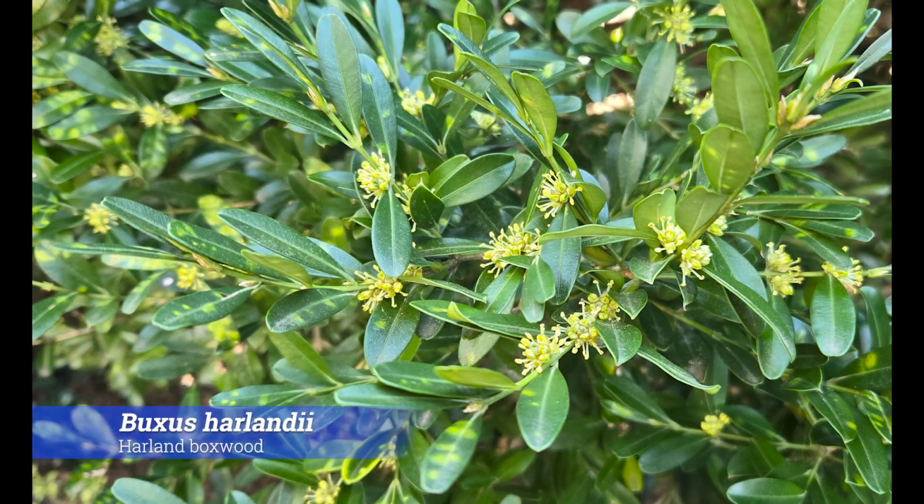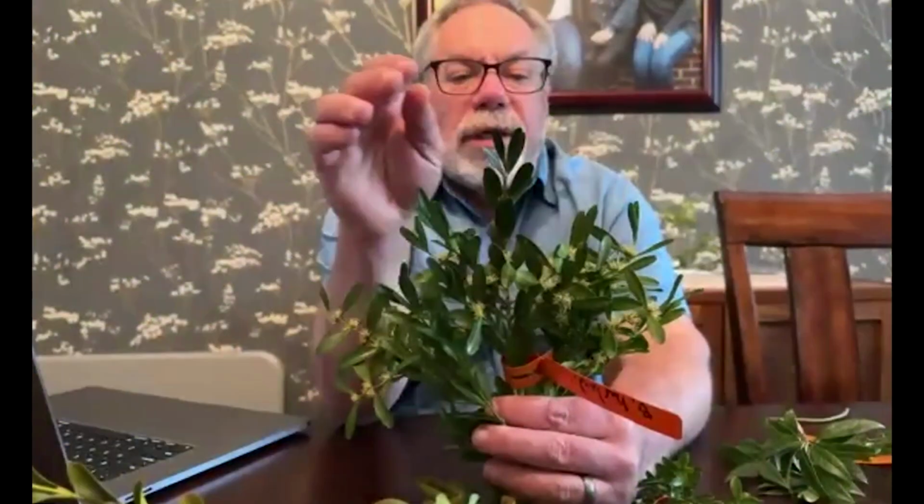It just gives it a slightly different look, but it means it's not always full all the way to the ground. But that one tends to stay nice and glossy. Very similar species is Buxus harlandii, very similar in foliage.